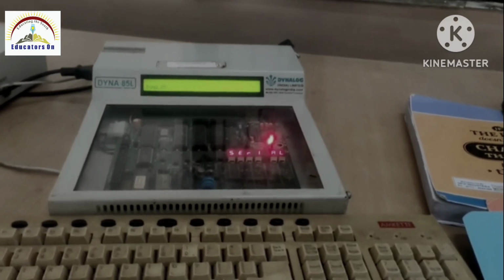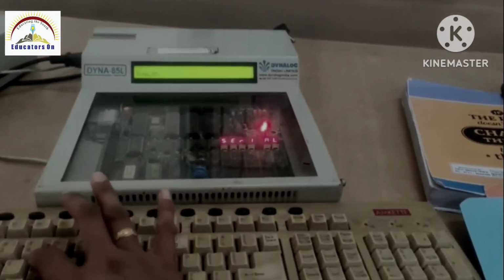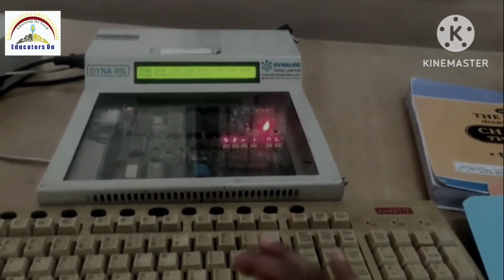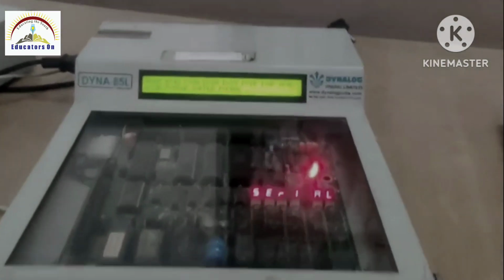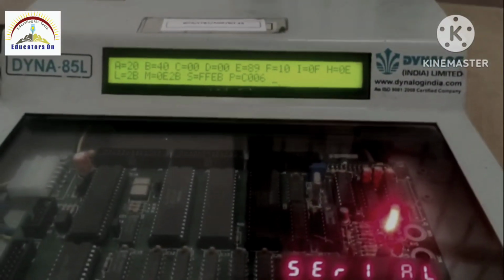So for showing the result we have to put R enter. So this is our result, which is A equals 20.